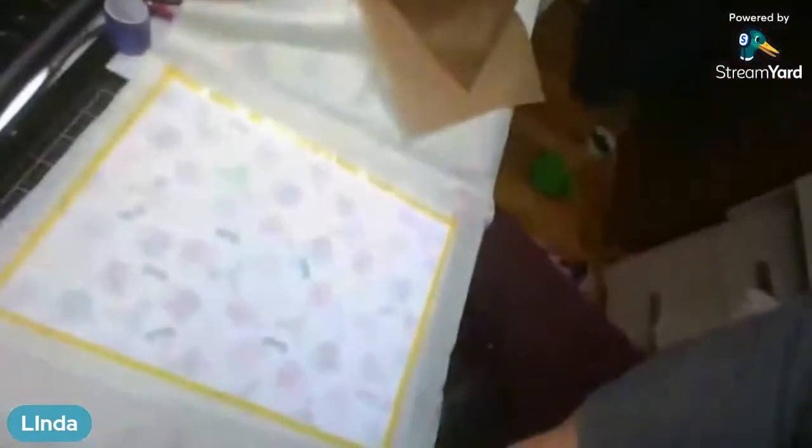All right, guys, are we ready to see this fabric? Are we ready? Sorry, I don't mean to make you dizzy, but I don't have the setup to.